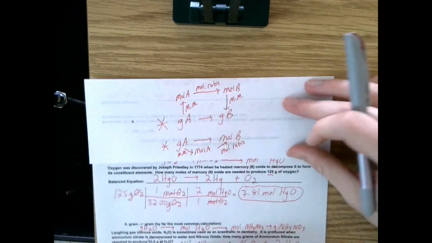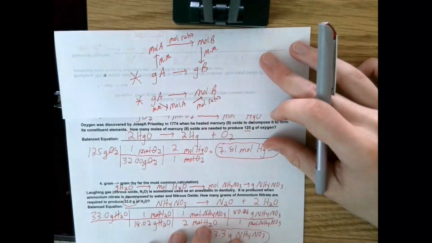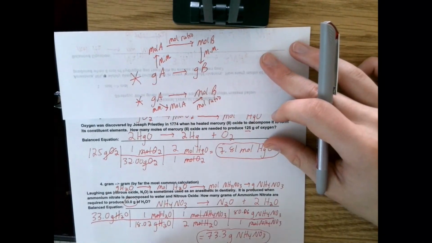Again, we'll do some of the more simple ones, but moving forward we'll focus on the more complex ones, moving from grams to grams. Just don't forget, look at it step by step. Think about what conversion factor you need to do the transformation. If you're converting from grams to moles or moles to grams, you need molar mass. If you're converting from moles of one substance to moles of a different substance, you need the mole ratio.